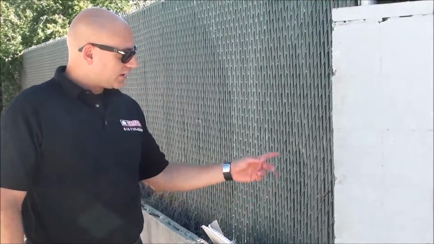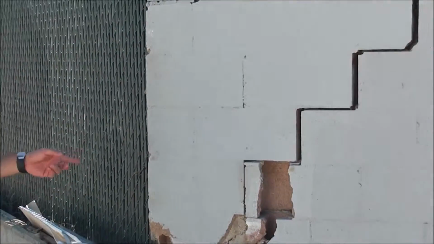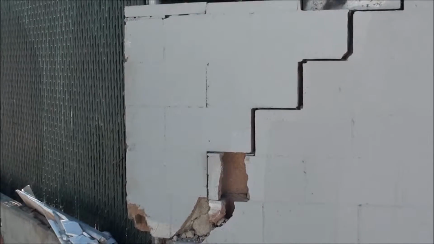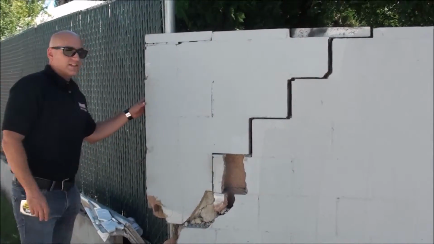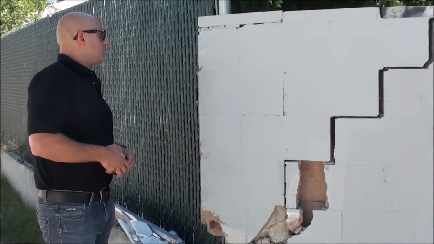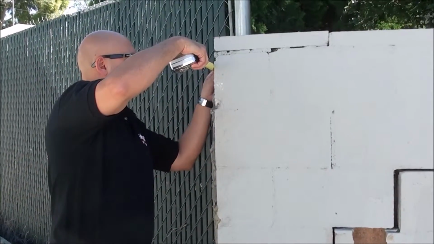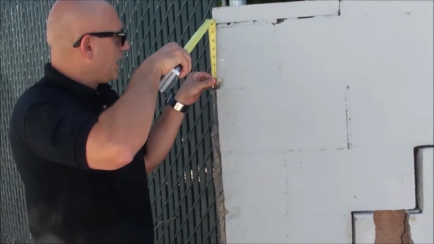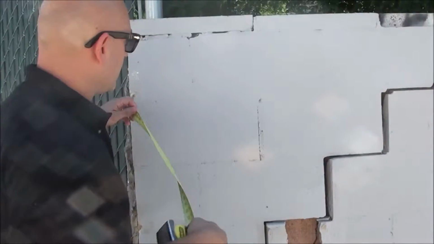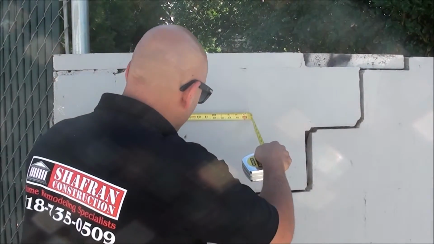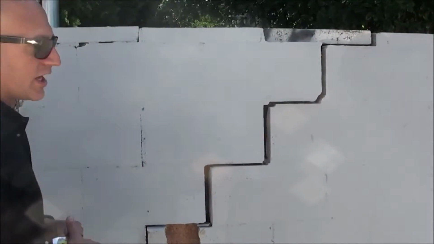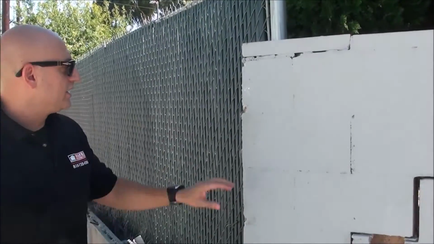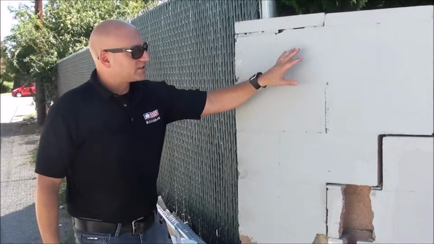We were called in to take a look at this wall. As you can see, a car ran into it. So let's assess it. We can see it's a cinder block wall, and it's 6 by 8 by 16. We're going to look at a full block. This was painted. Your standard cinder block is going to be 6 by 8 by 16.